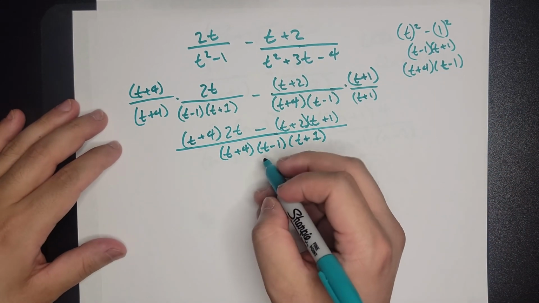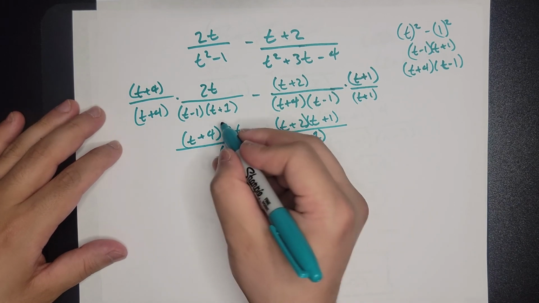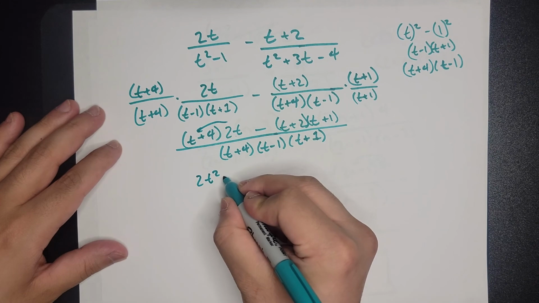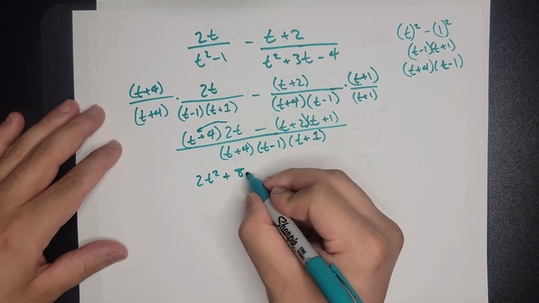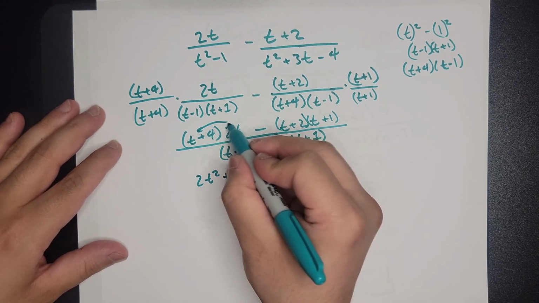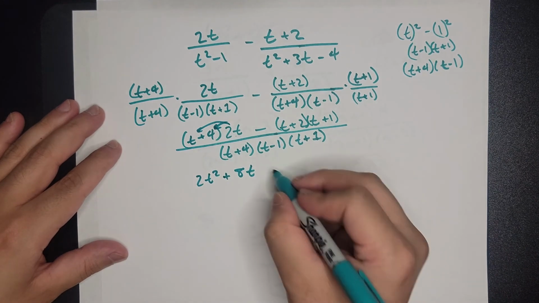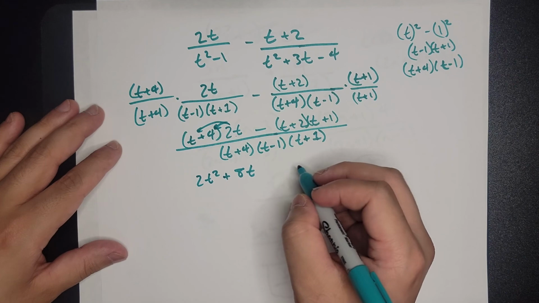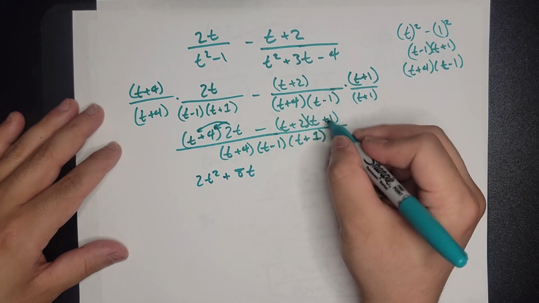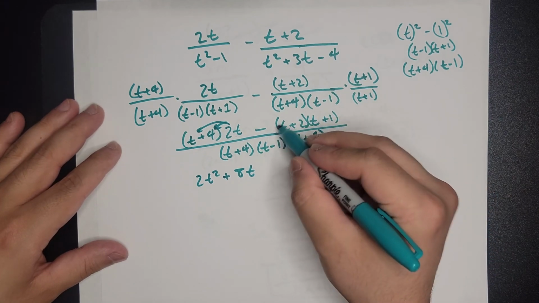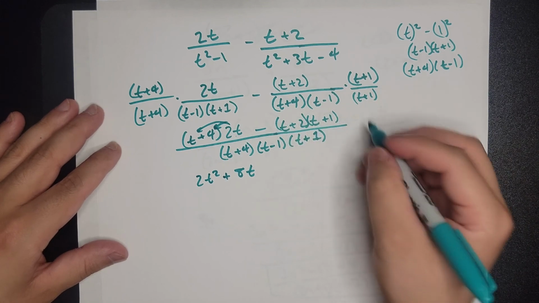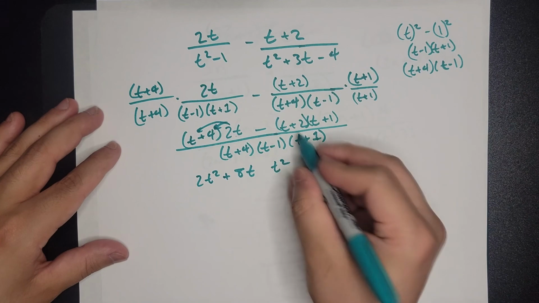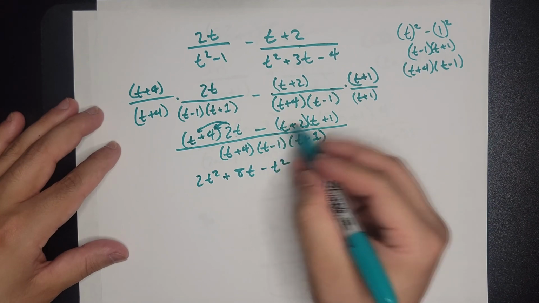Simplify. So let's do this. 2t into that. 2t squared plus 8t, which is that one. Now, when I open this up, these are going to be negative 1 times whatever this is. So I know t times t is going to be t squared, but I have the negative in front.